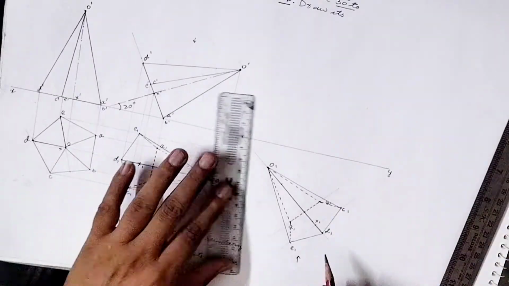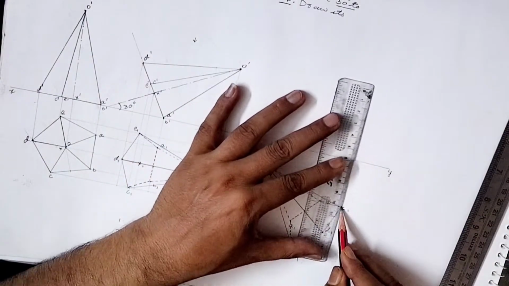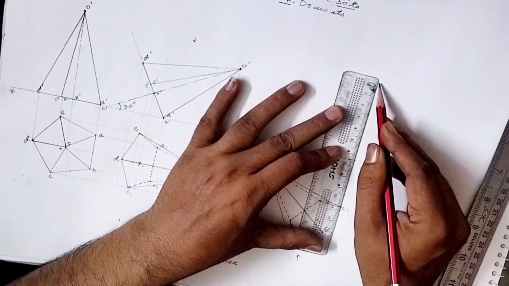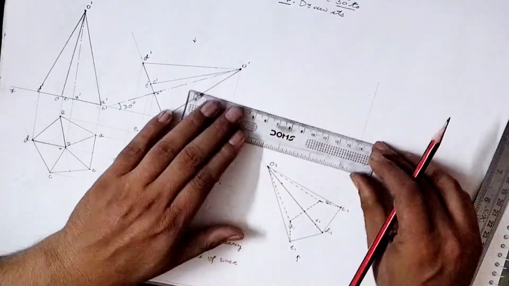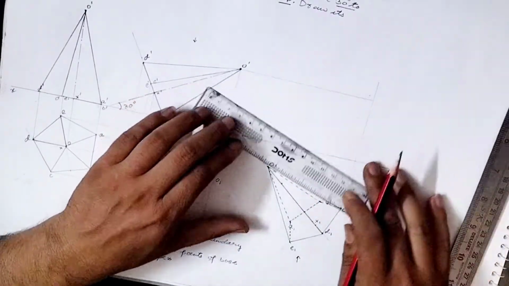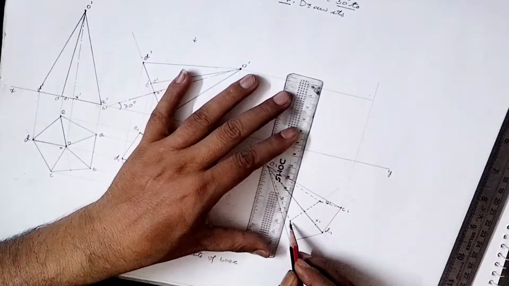Now after transferring the figure in the third stage, we have to project its front view. So take projections from the points very carefully while projecting the front view.